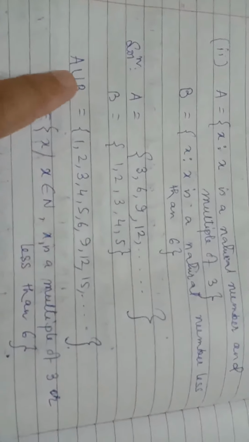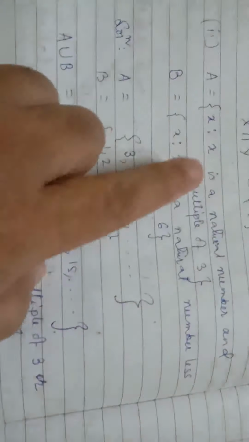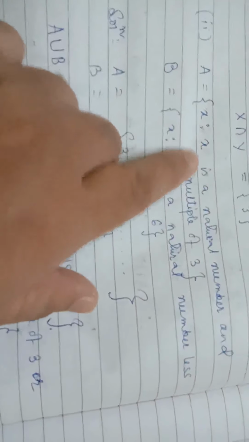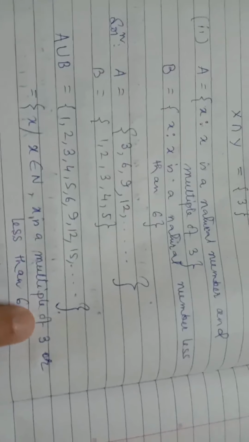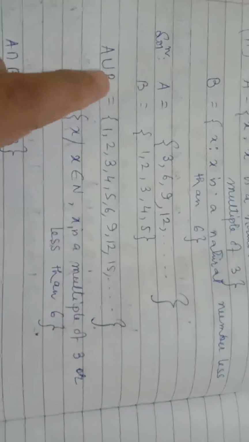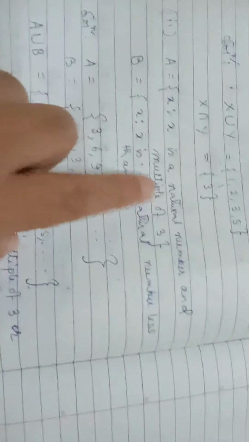As it is union, I have connected in this way. I have first written the properties of the elements of A: x is a natural number and multiple of 3. Union means OR. Then x is a natural number less than 6.